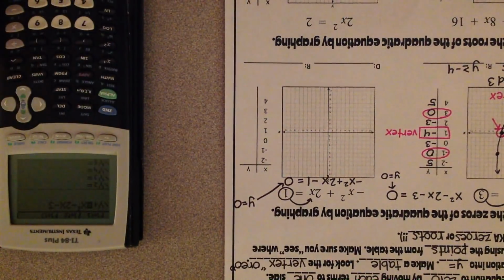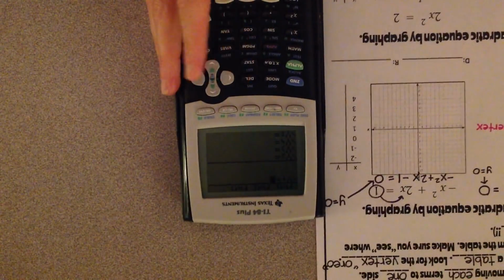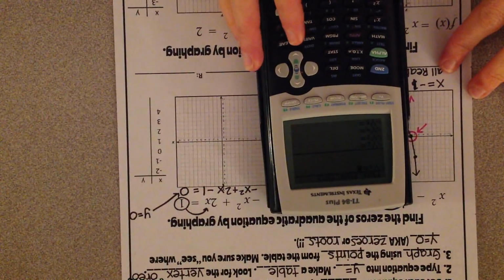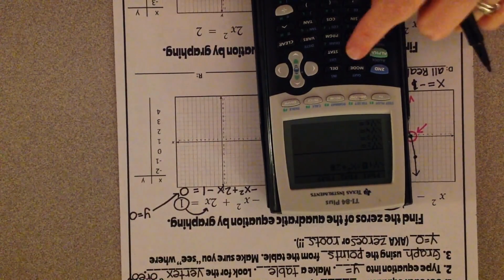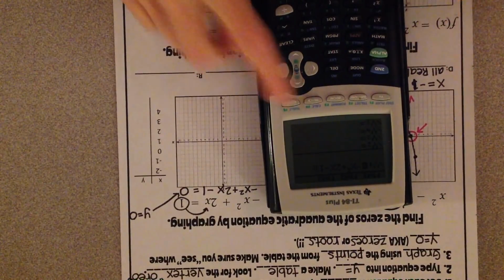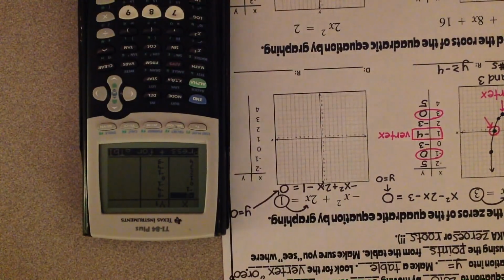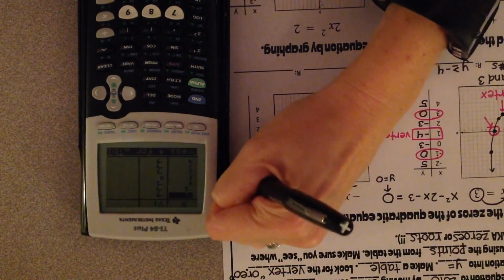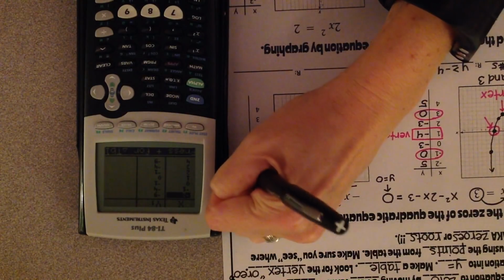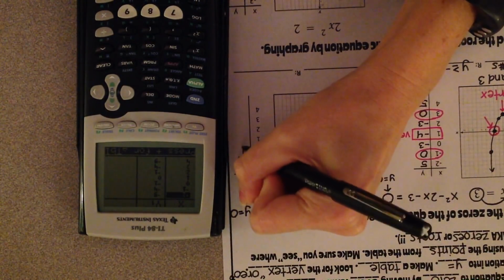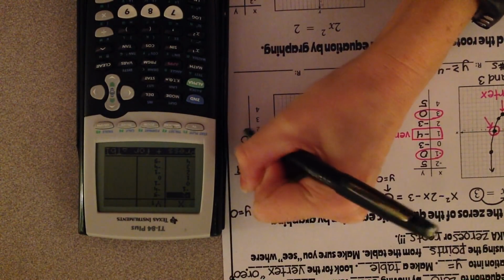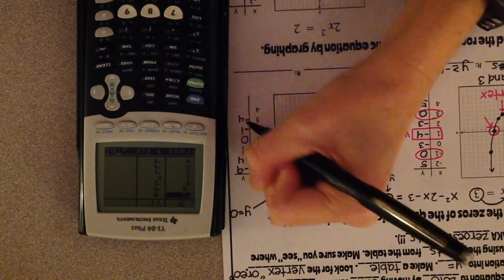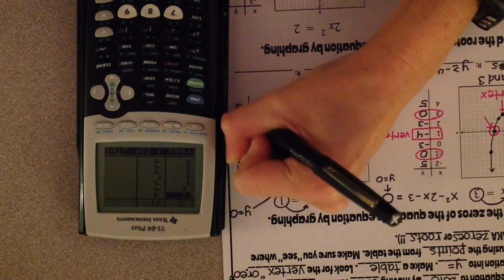So now I'm going to go to my calculator, and I'm going to go to y equals, and I'm going to type in my equation, -x² plus 2x minus 1, and I'm going to go to my table, and I'm going to start filling in. So I'm going to move my paper over a little bit. So when x is -2, y is -9. When x is -1, -4. When x is 0, it's -1. 1, 0. 2, -1. 3, -4. 4, -9.